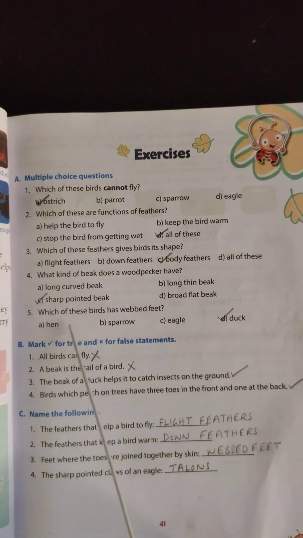Fifth one. Which of these birds has webbed feet? Hen, sparrow, eagle, duck. It is the duck which is having webbed feet. Mainly it helps to swim in water.